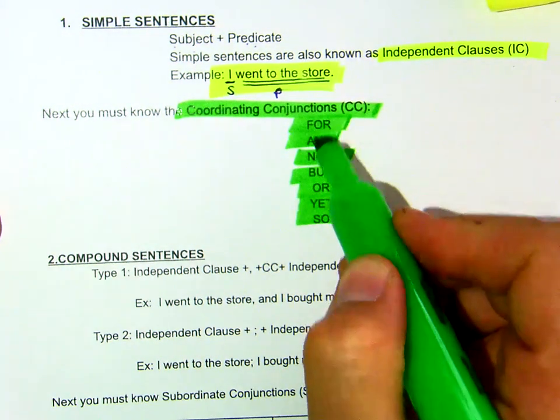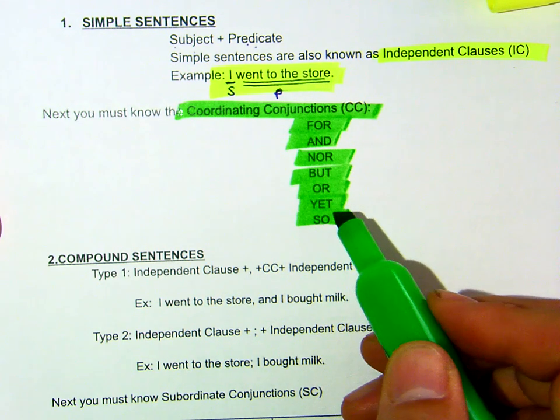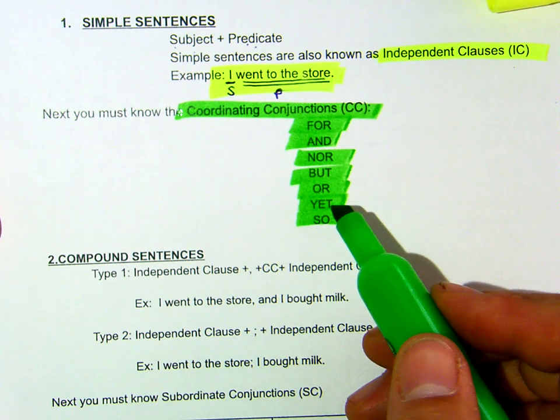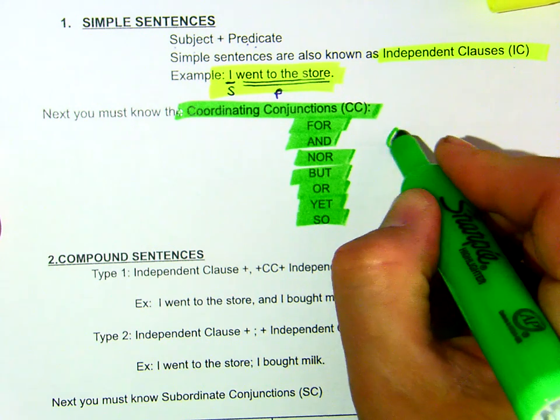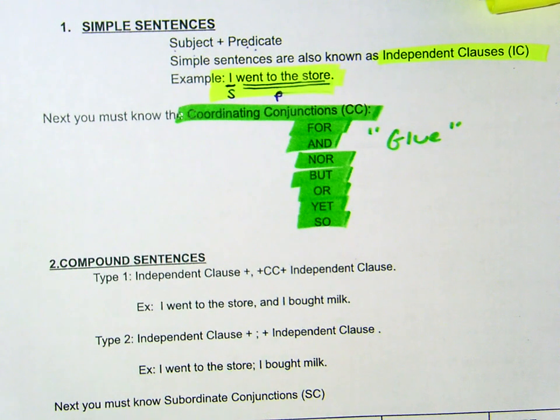And if you read it down, you can notice it spells out FANBOYS. That's to help you remember the words. Think of these words sort of like the glue that you would use to put together 2 independent clauses, or 2 yellows.